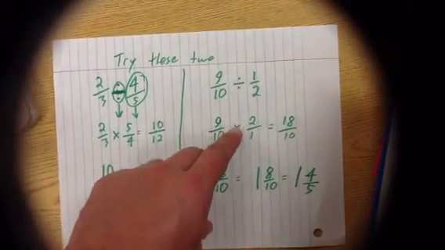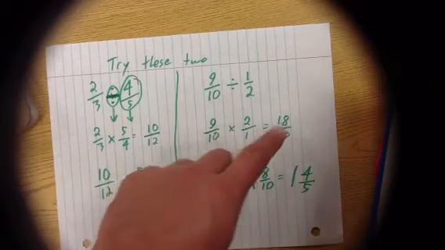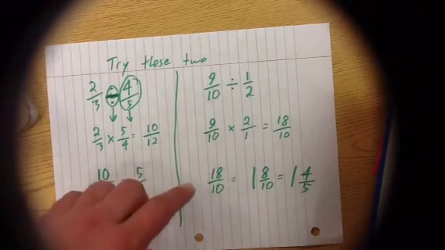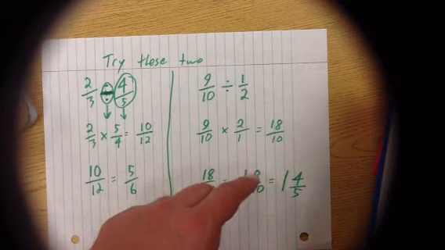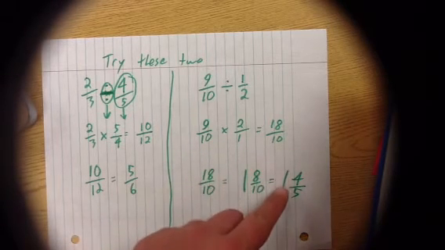9/10 divided by 1/2 turns into 9/10 times 2/1. 9 times 2 is 18. 10 times 1 is 10. And I have to simplify that, or change it to a mixed number, which would be 1 8/10. Simplified even further to 1 4/5.